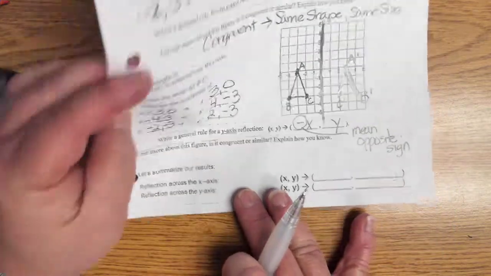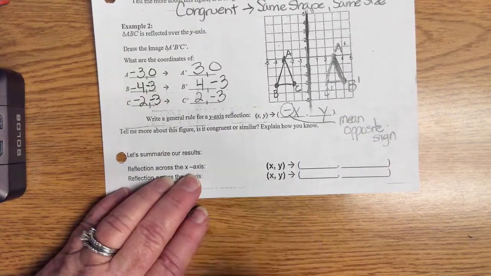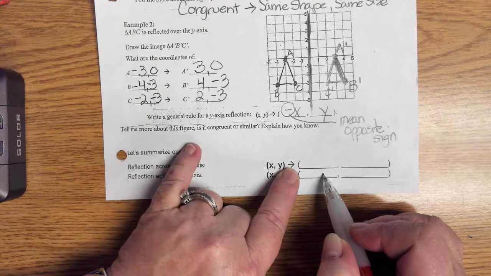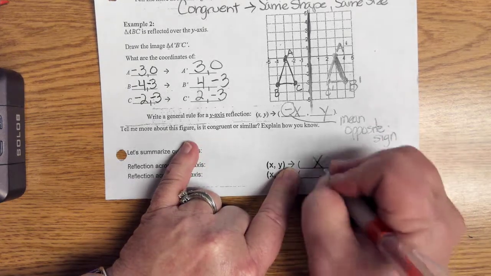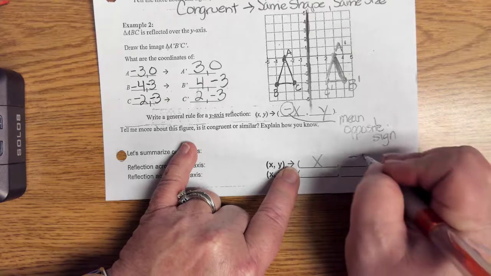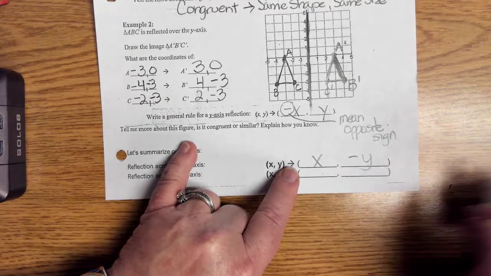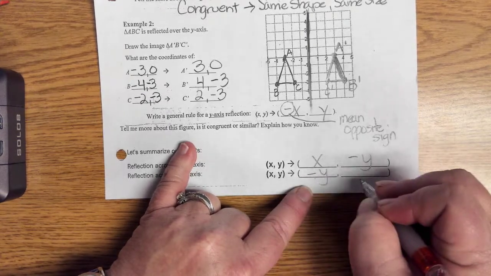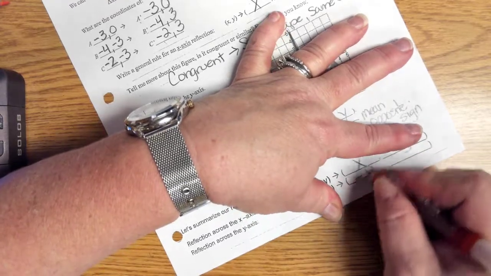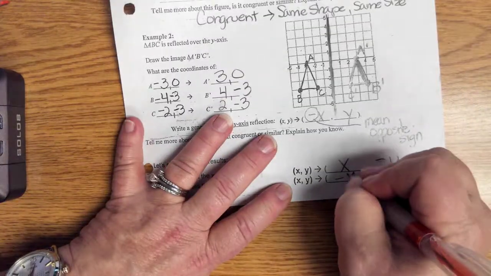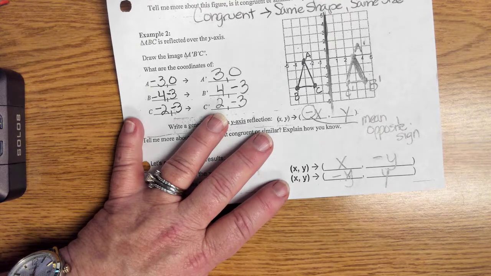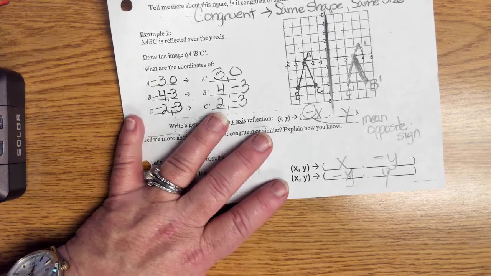Okay? So now, can we summarize, we know what the rule is. Let's write it again. For the x, when we flip something over x, what happens here? The x stays the same, and we change the sign on the y. What about when we flip here? You change the y. Ooh, sorry. Change the x, and leave the y alone. So, it's just the opposite. You go over x, you change y. You go over y, you change x.